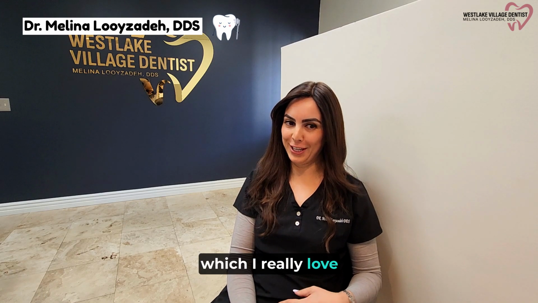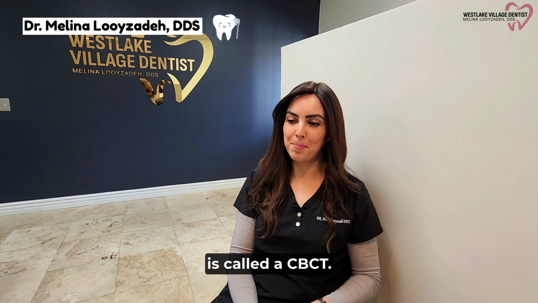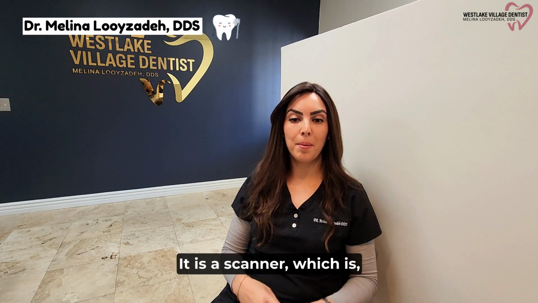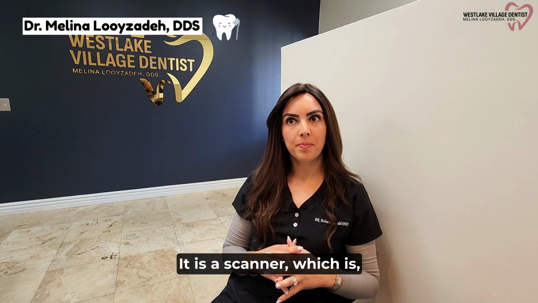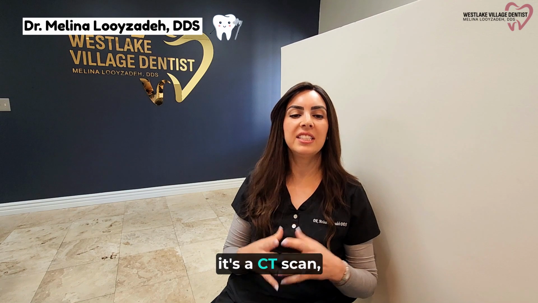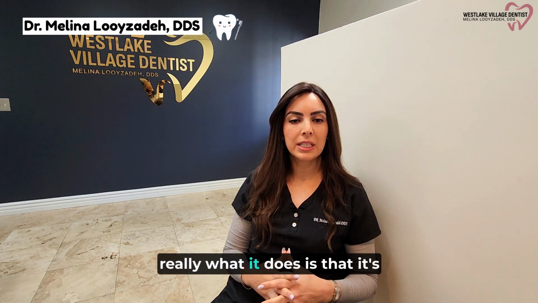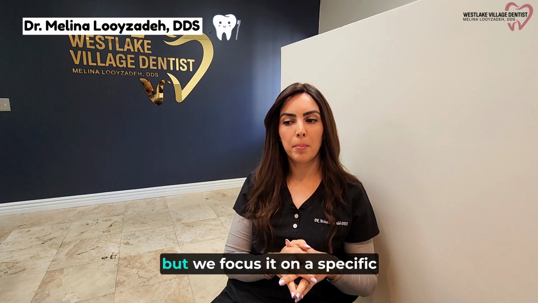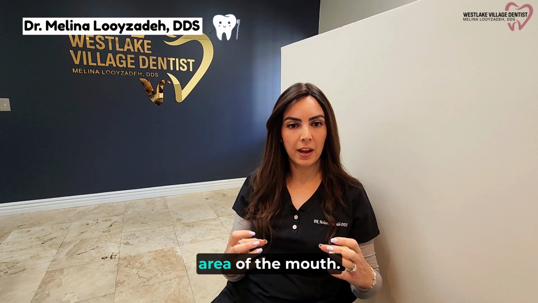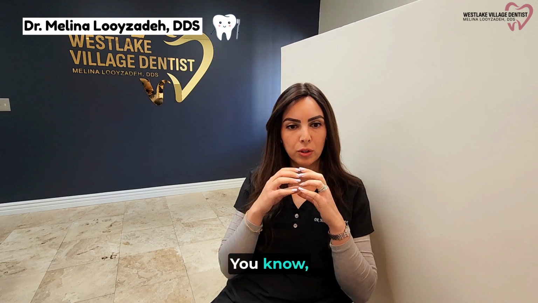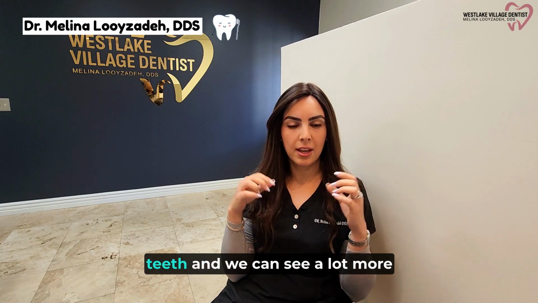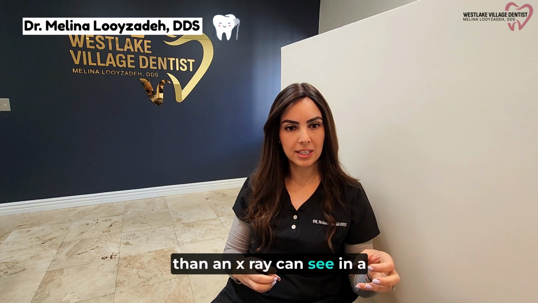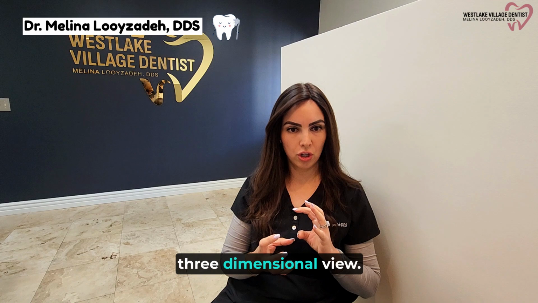Equipment which I really love at the office is called the CBCT. It is a scanner, which is a CT scan, really. What it does is that it's mainly for the head and the neck, but we focus it on a specific area of the mouth. We generally just take all the teeth, and we can see a lot more than an X-ray can see in a three-dimensional view.